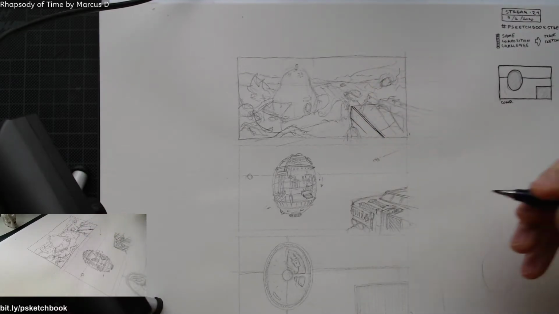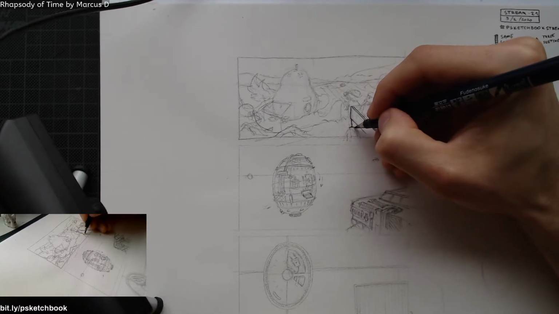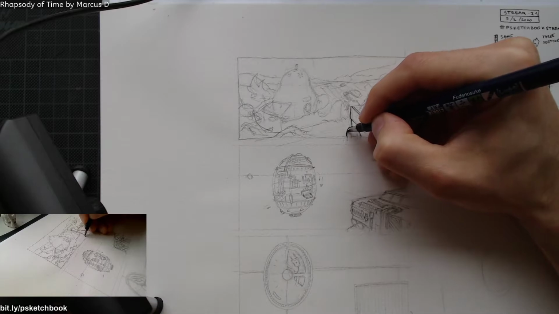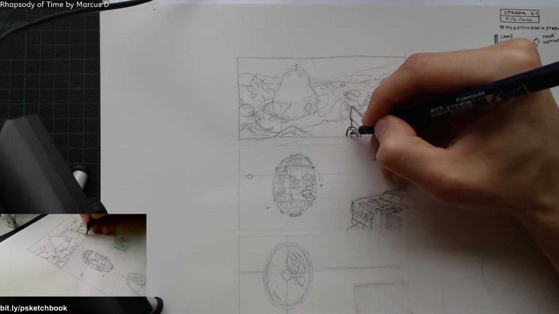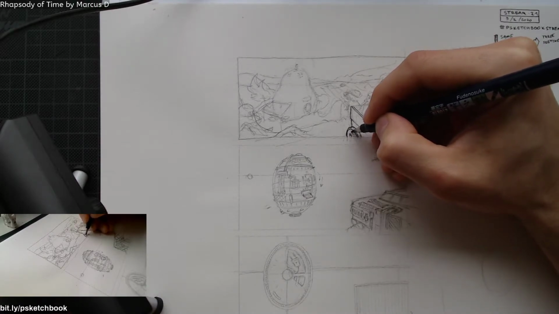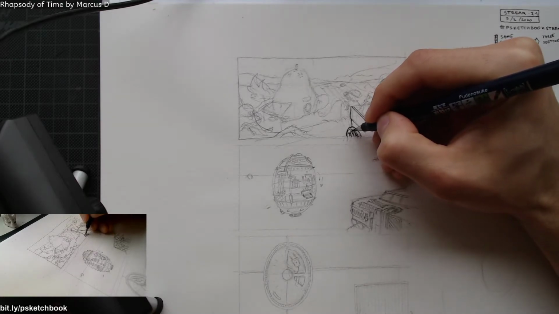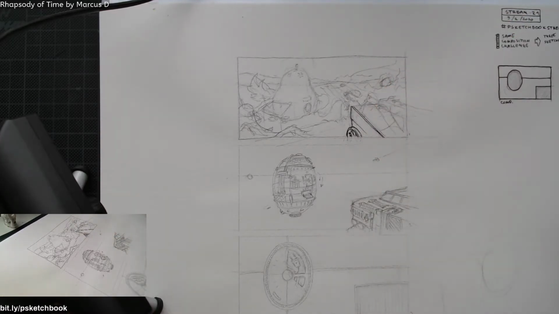So let's just start with this card here. Alright, something like that, maybe. At least you can see it easier on the camera.